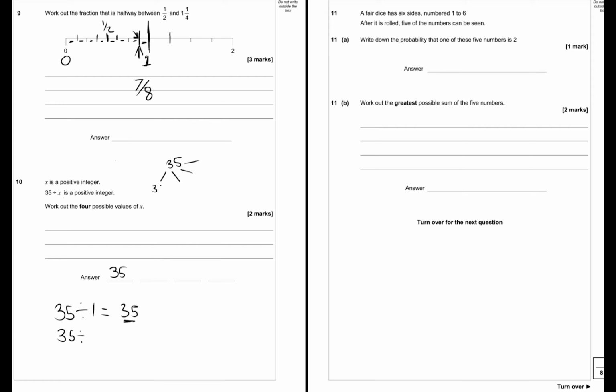So we've got 35 times 1 gives us 35. What else could we do? We could do 5 times 7 gives us 35, doesn't it? Is there any more? I don't think so, no.